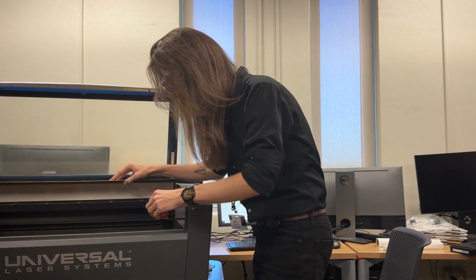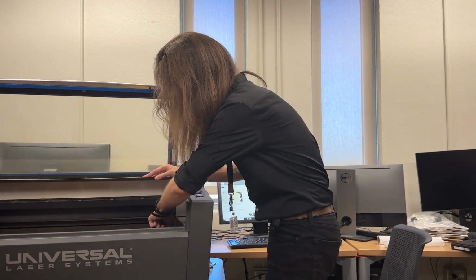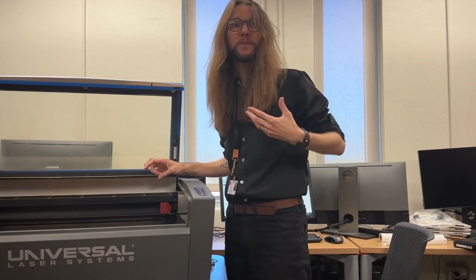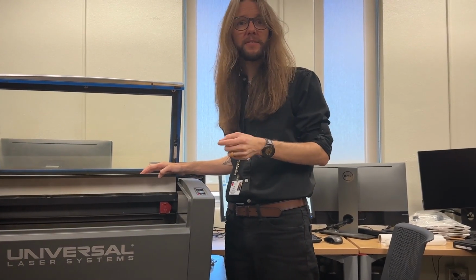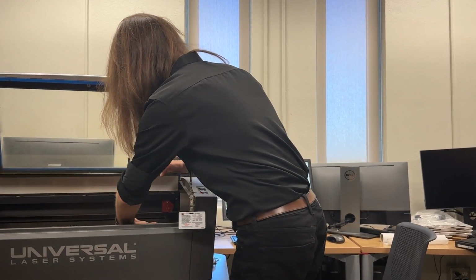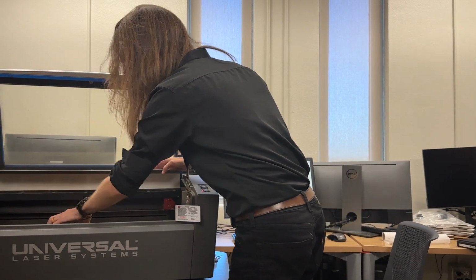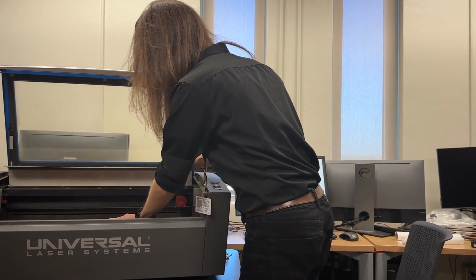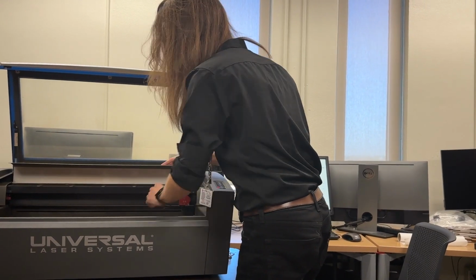But for the most part, R0 is right here. So you'll notice the machine always tries to go back to its home or its origin, which is 0, 0, 0, just like Rhino. So we'll go ahead and put that over here. And as you can see, my material's not very flat, and maybe it's a little bit more flat this way. And I can really get it in there.